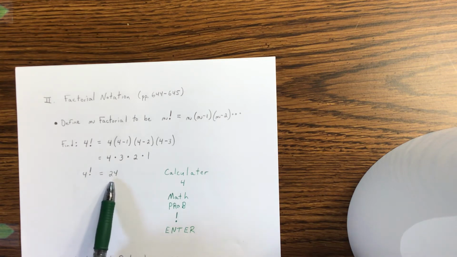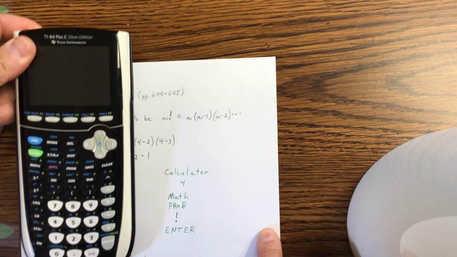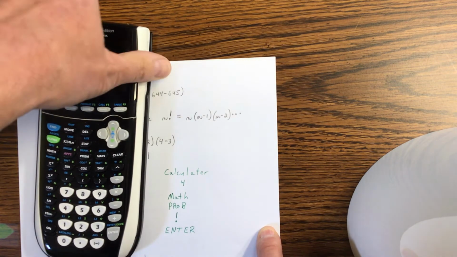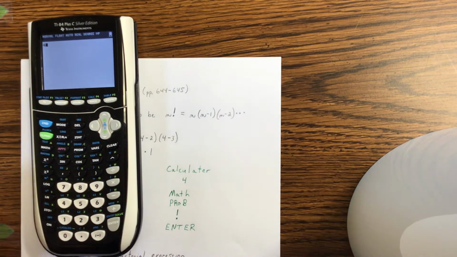Now, you can also use your calculator. Great tool to have. Type in the number 4. Let me just set up my calculator here. Turn it on. Hit 4. Click on the math button.